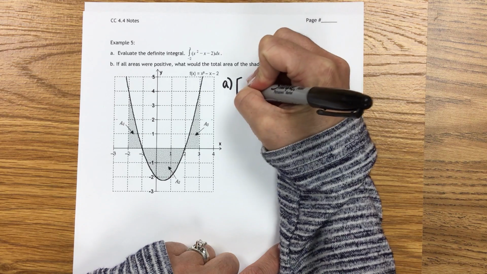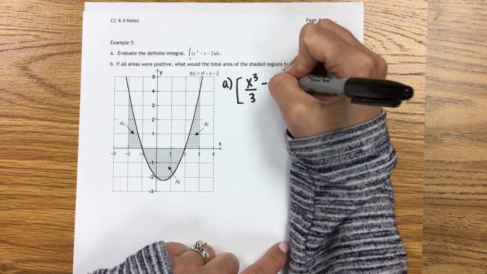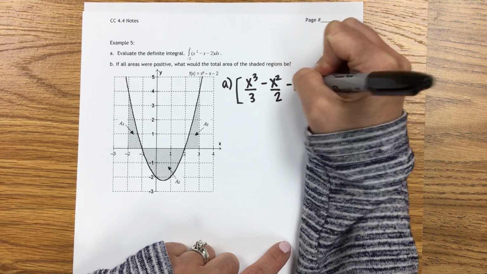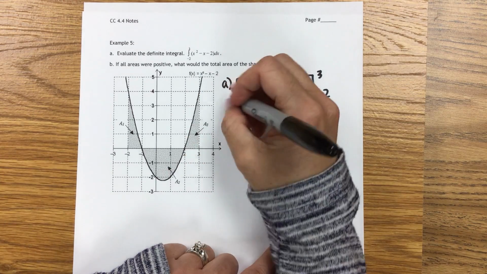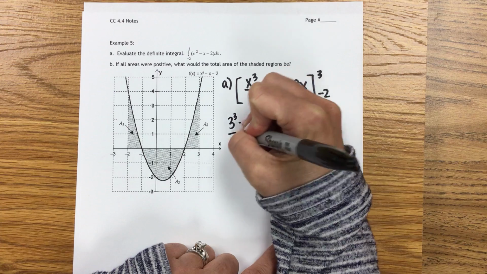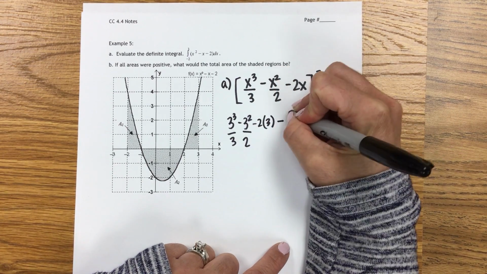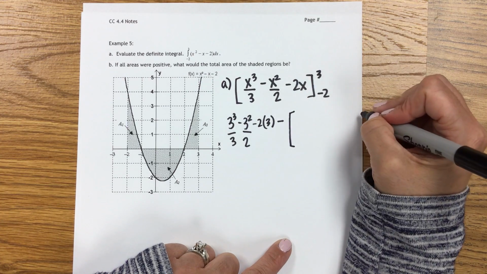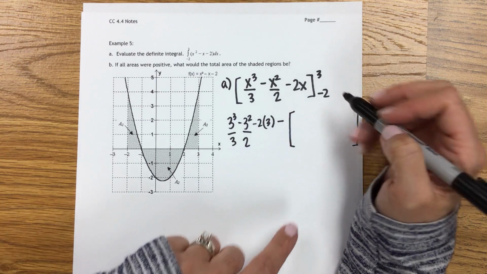So this would be x cubed divided by 3 minus x squared divided by 2 minus 2x. And I'll plug in 3 first. So 3 cubed over 3 minus 3 squared over 2 minus 2 times 3 minus, and then I'm going to keep plugging in -2 in brackets so that I remember to distribute the negative to all terms.